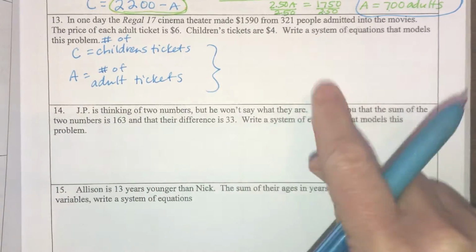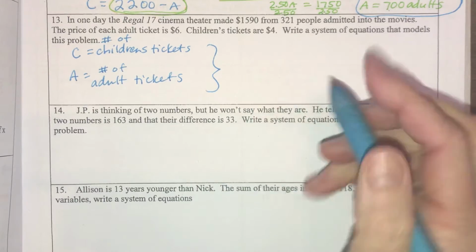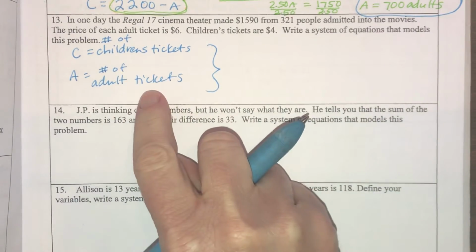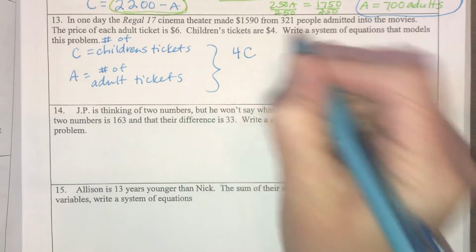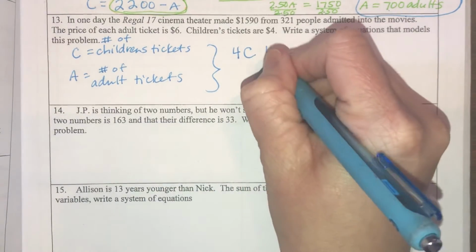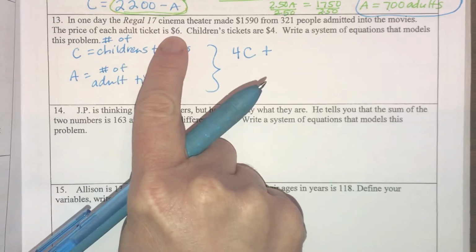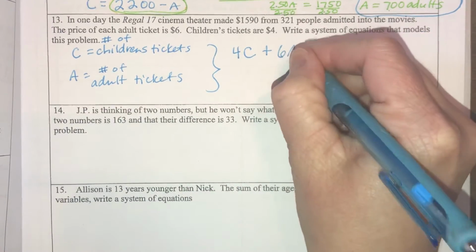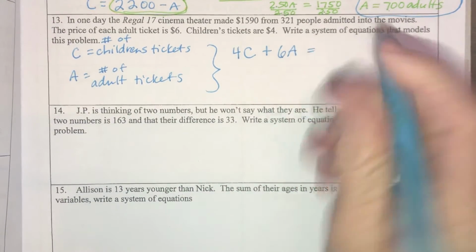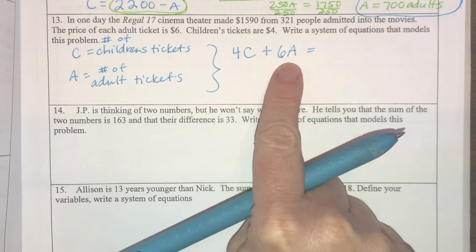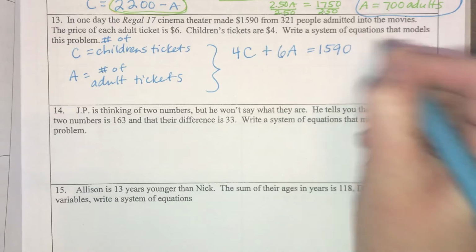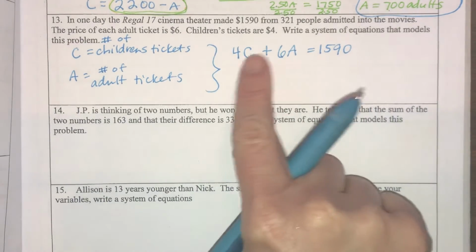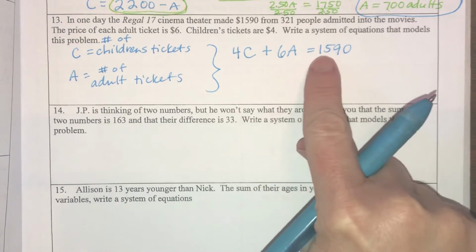So one of my equations is going to have to represent the cost for those children's and adult tickets. So if a children's ticket is $4, that's $4 per children's ticket. And then if adults cost $6, so $6 per adult ticket, that will equal $1,590.